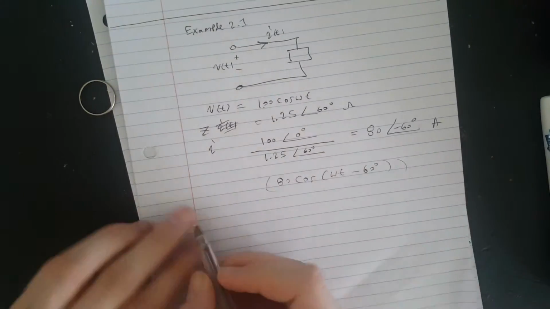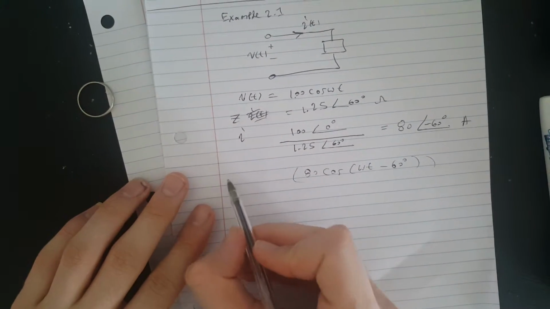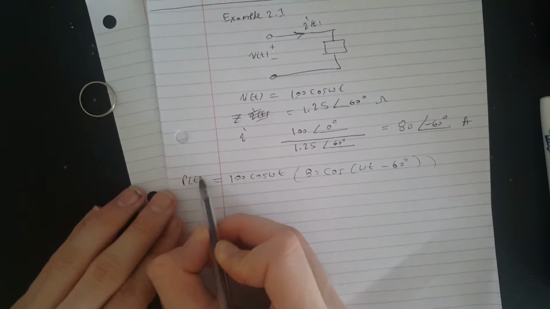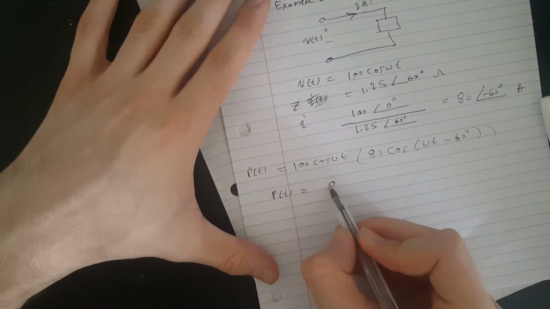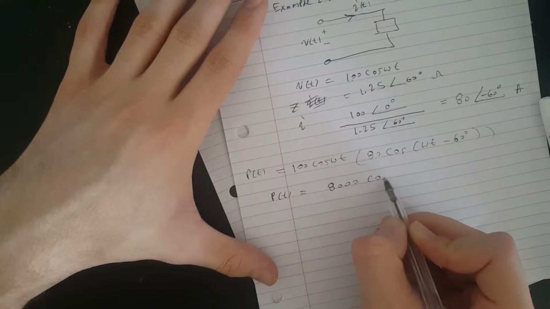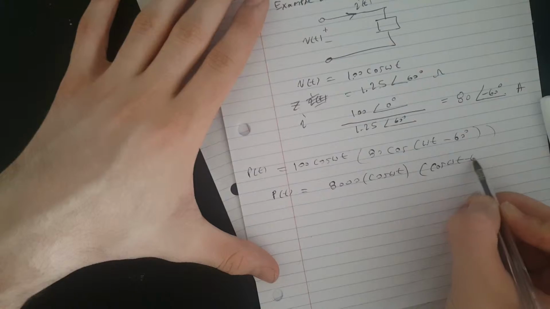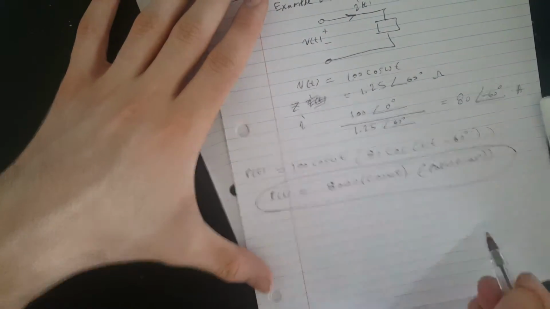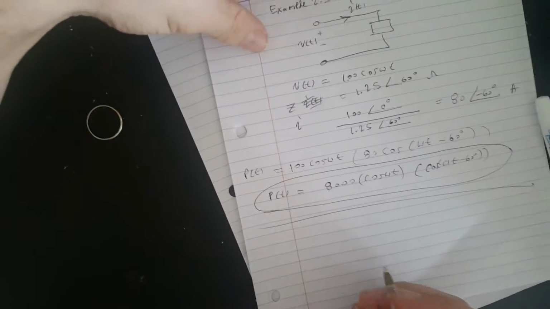And then you multiply that, which is the representation of the current, by 100 cosine of omega t, and that should give you power as a function of time. Power as a function of time is equal to 8,000 cosine omega t, without doing any expansions, cosine omega t minus 60 degrees. I'm not going to do the expansion because they didn't do it in the textbook. So that's pretty much it. That was it for this example. That's all they wanted you to know, essentially.